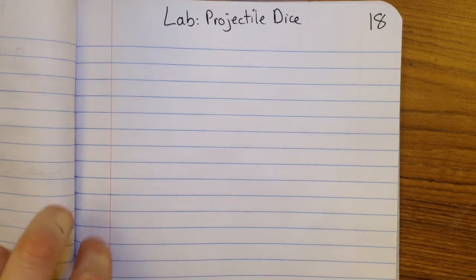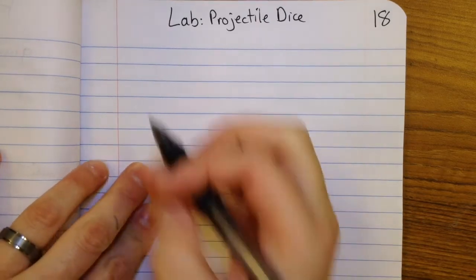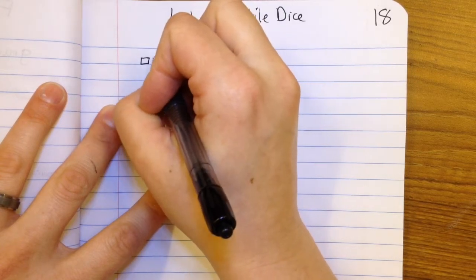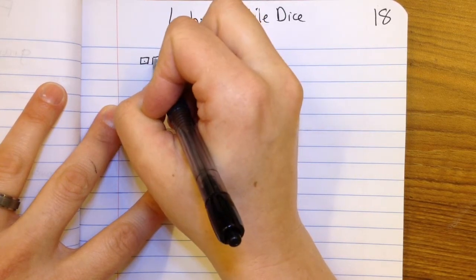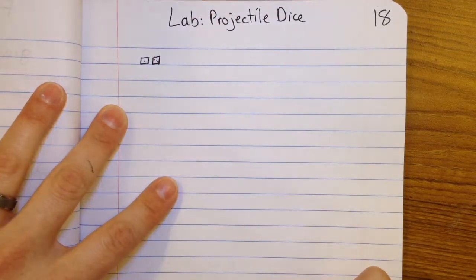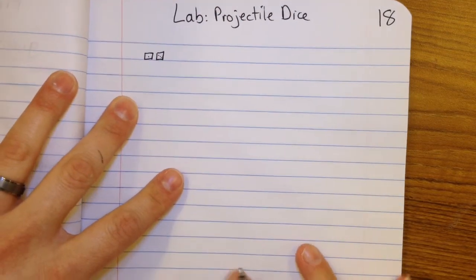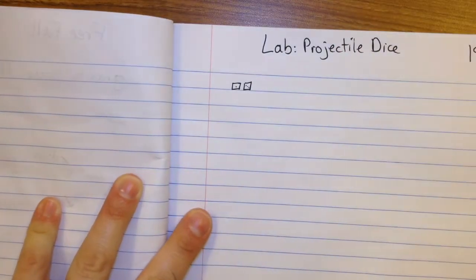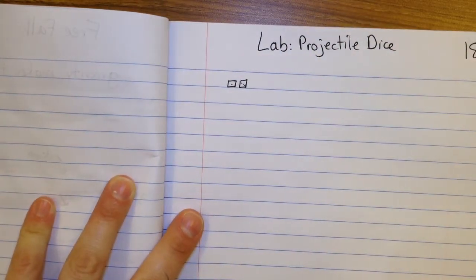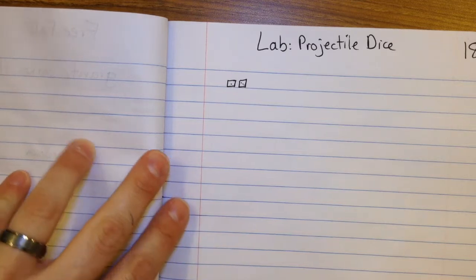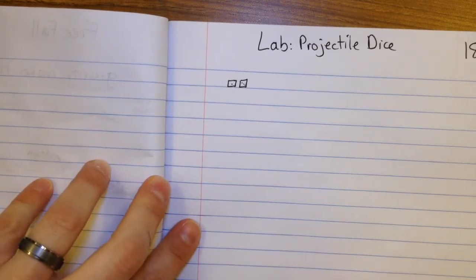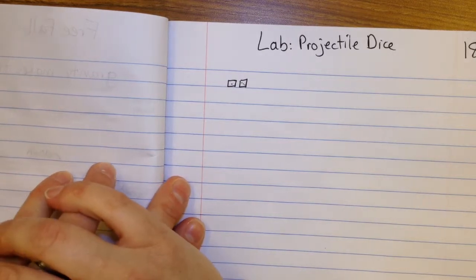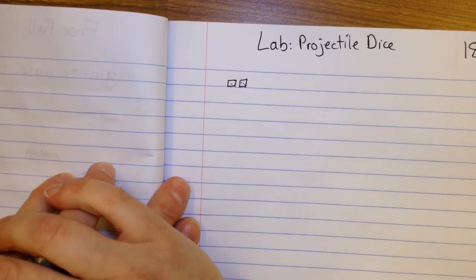Okay, this lab is fairly simple and fairly brief. You're going to start off with 2 dice. Draw that: 2 dice. And you are going to have these 2 dice do opposite motions. One is going to free fall, and the other one is going to be a projectile.